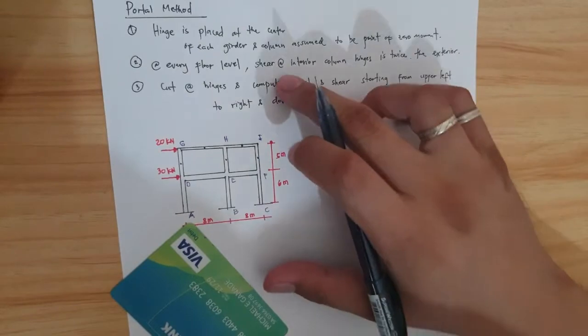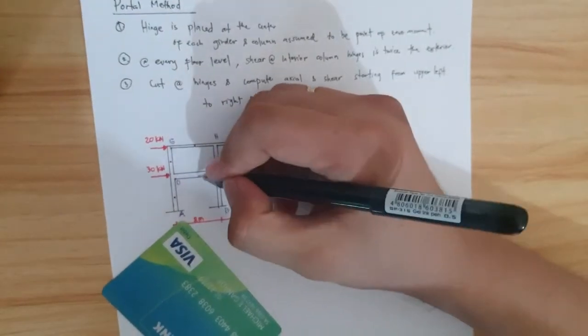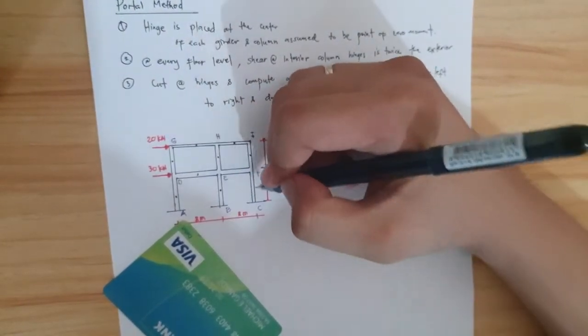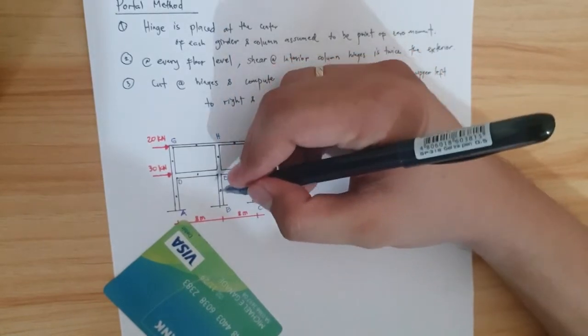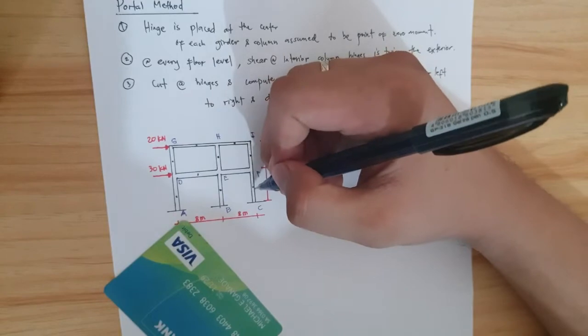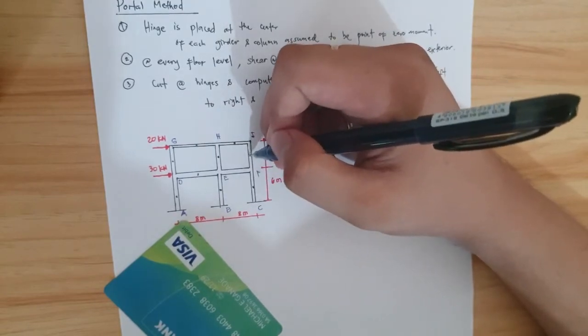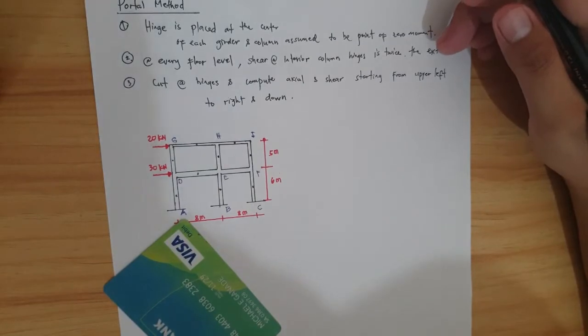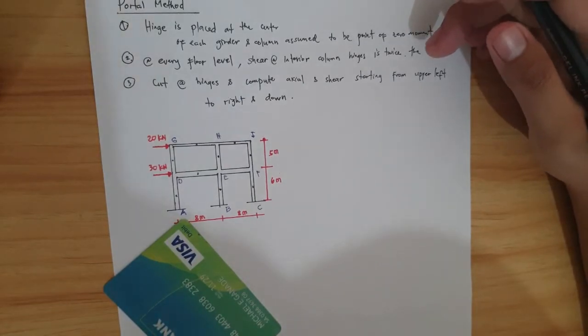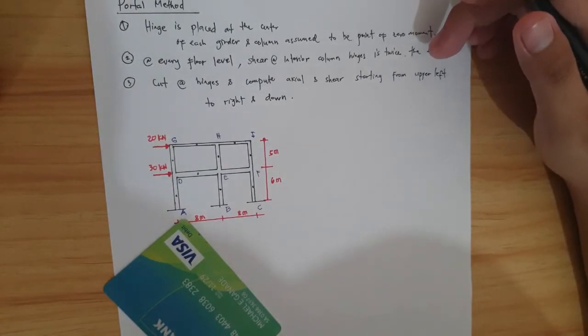Second, at every floor level, we cut at the internal hinges, like the earlier examples of internal hinges in a beam, and separate the structure. At every floor level, the shear in the interior column hinges is twice the exterior.